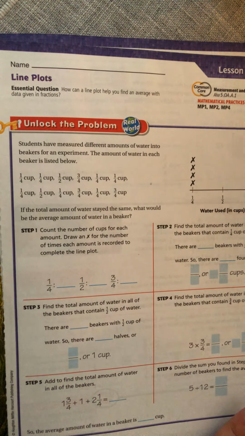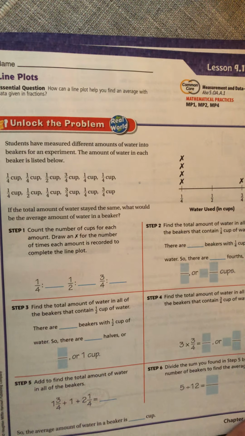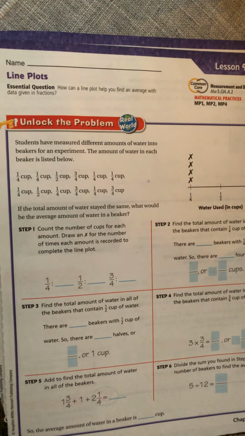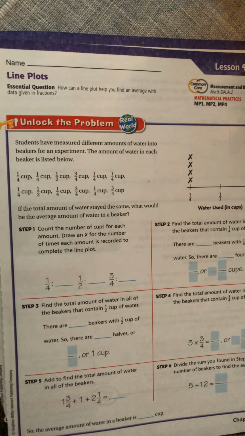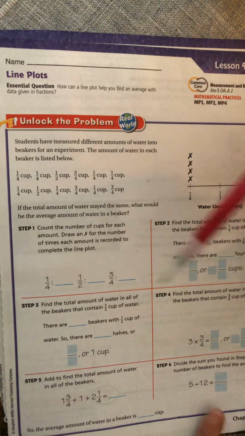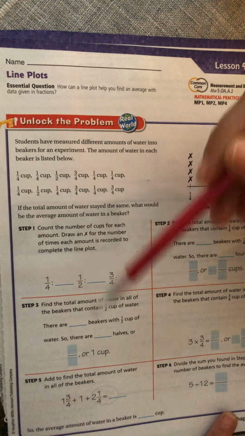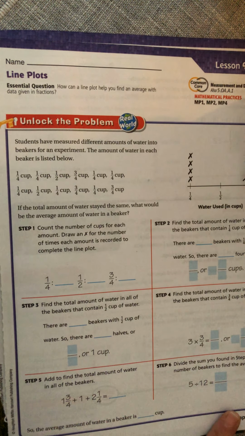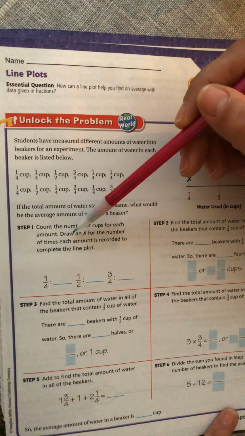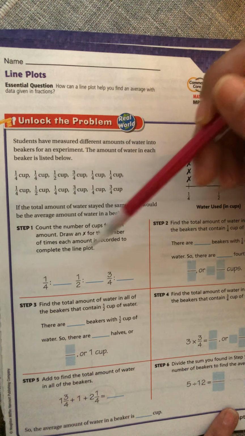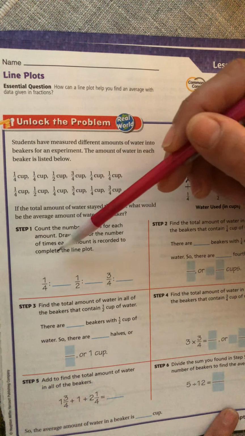Okay, so when we think about data, the average is when you add them all up and then you divide by the amount of data you collected. Another word for that is mean, if you remember that from 4th grade math. So let's see how they ask us to do it in this one, because it doesn't look like we're adding any fractions here. It looks like we're going to use a line plot to figure it out. Count the number of cups for each amount. Draw an X for the number of times each amount is recorded to complete the line plot.